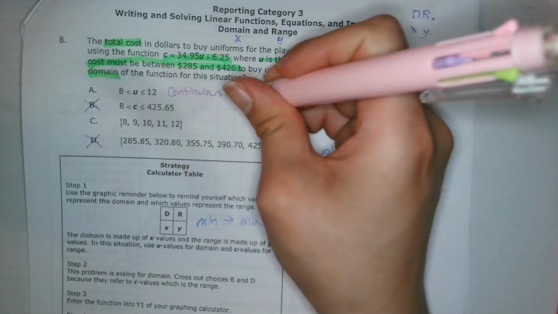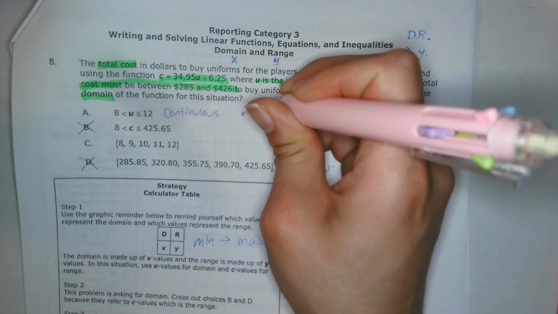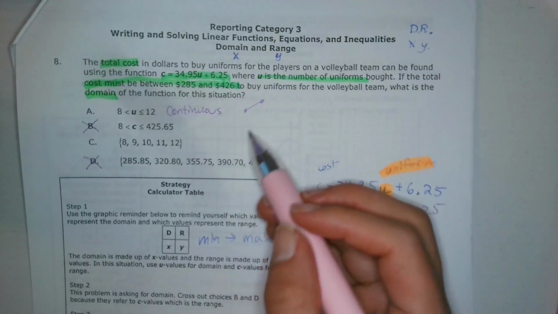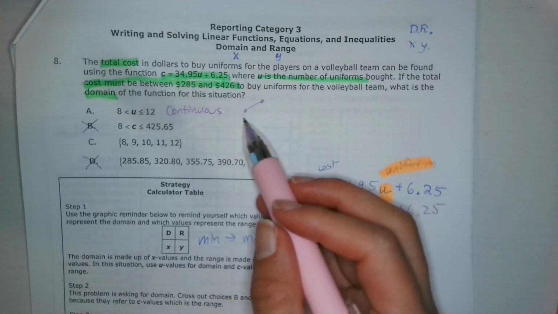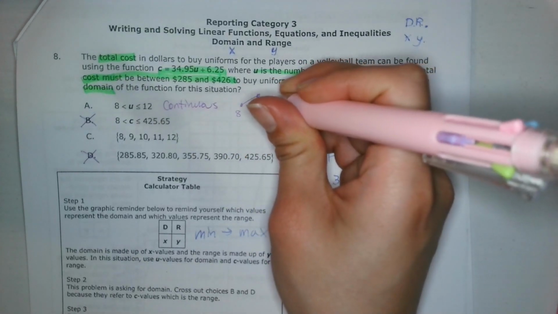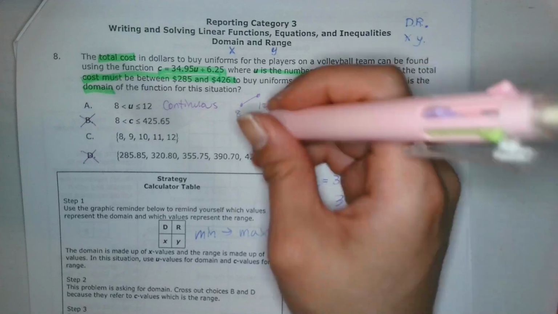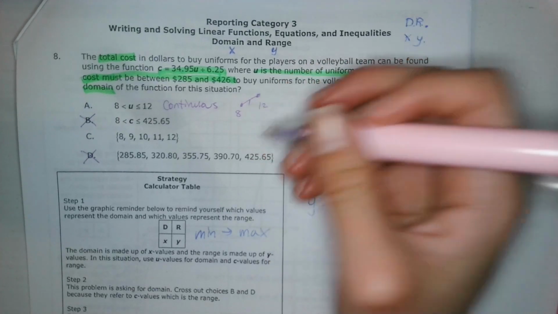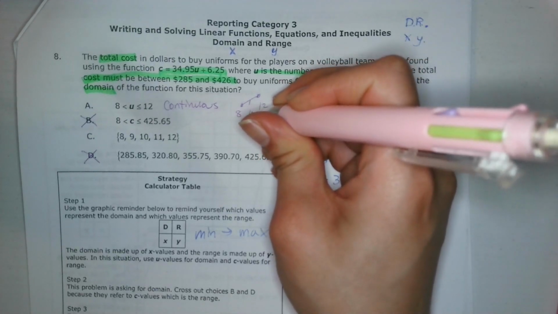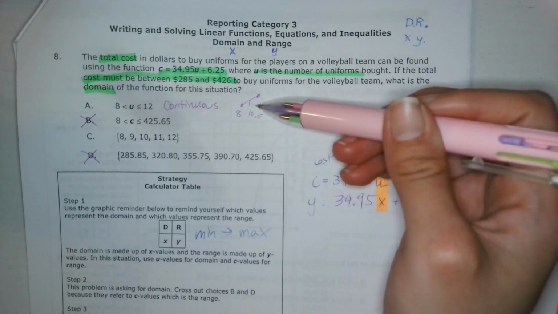So that means it starts at 8 and goes to 12. Something like that, right? It's connected. Continuous is connected. That means I could be in between that. I could have a number in the middle, like 10 uniforms. But I could also have a decimal or a fraction. I could have 10.5, because 10.5 is a number in between 8 and 12.